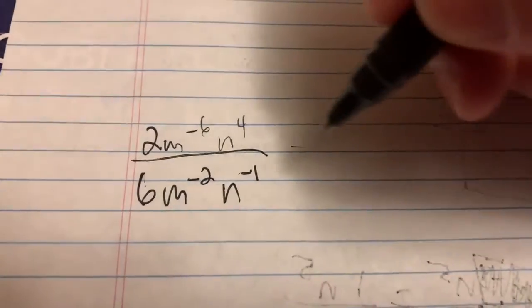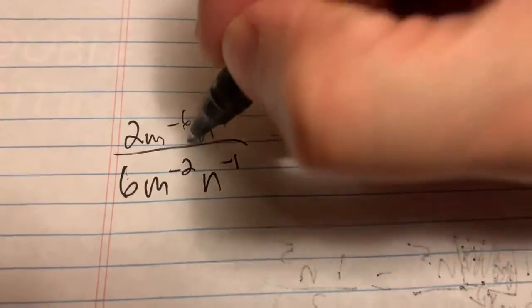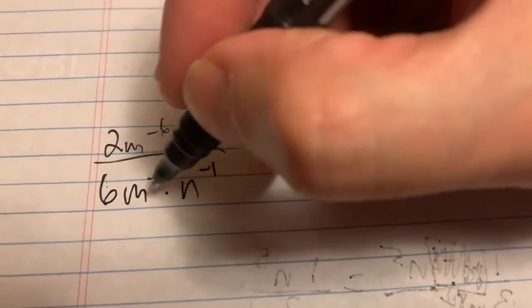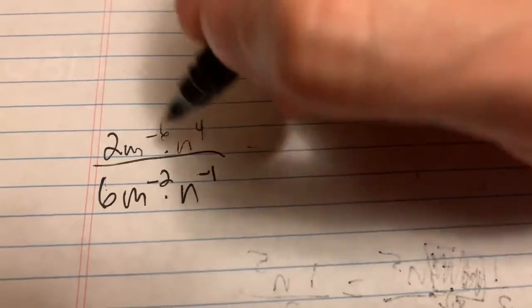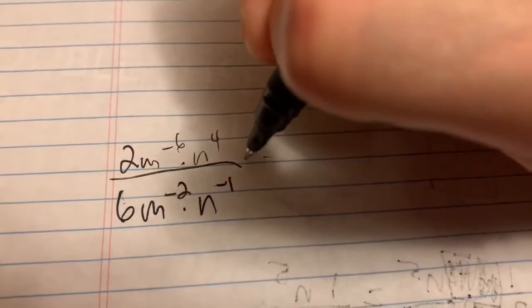All right, for the last one, it's quotient rule again. There is product happening up here, like multiplication, but m and n are not like bases. M and n are not like bases, so you can't use the product rule. It's just multiplication that can't be done. So you're going to go right to the division.